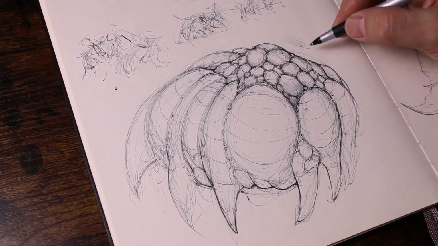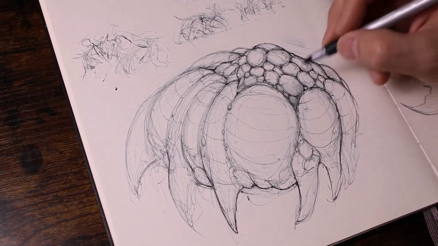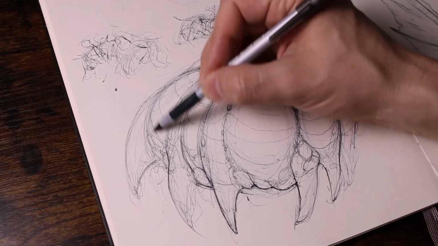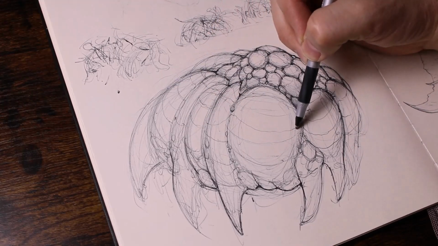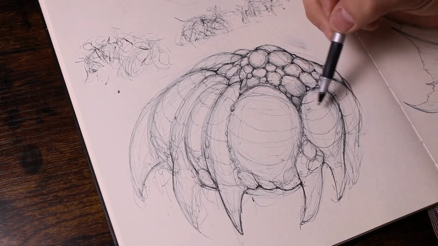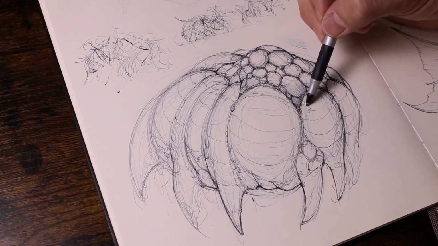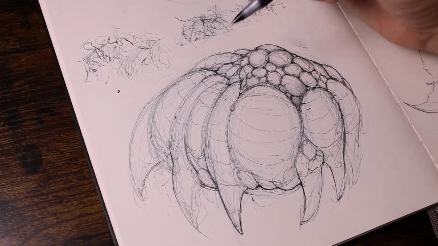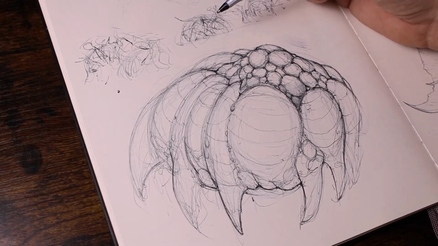Okay, so I took a little break there, and as I was looking at my sketch, I realized that there's some really cool opportunities for these strange horizontal slashes to actually expand and contract. So maybe it breathes that way. Maybe these are air sacs, and it actually does float. It's a floating creature. I think that'd be kind of cool.